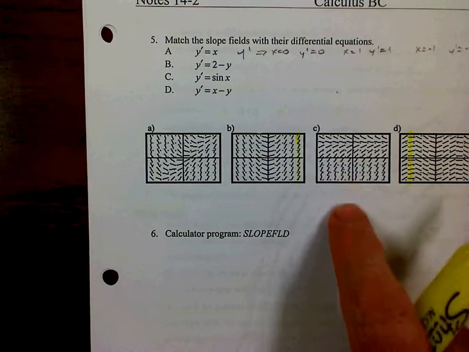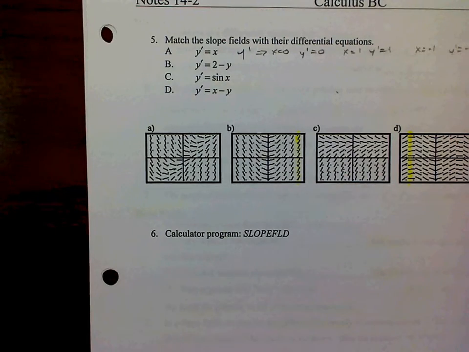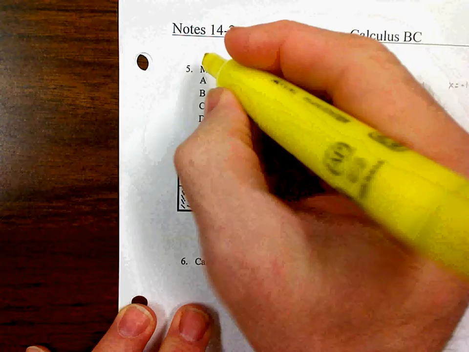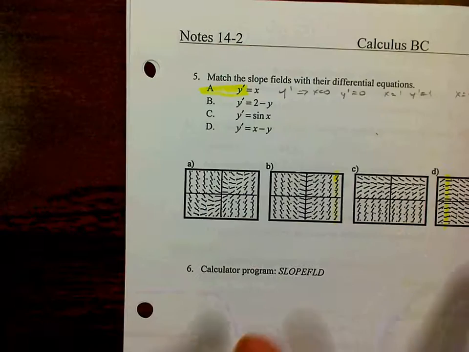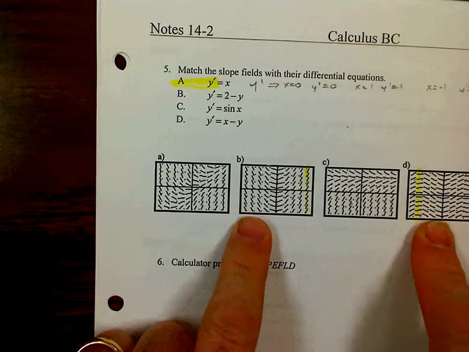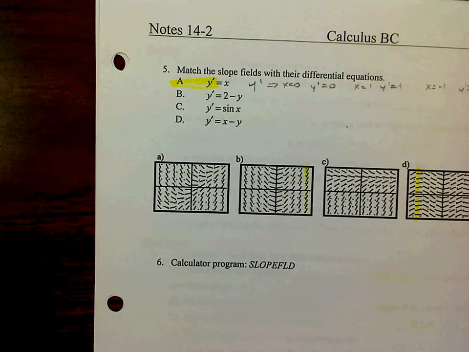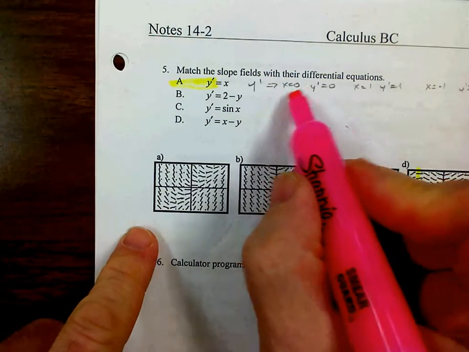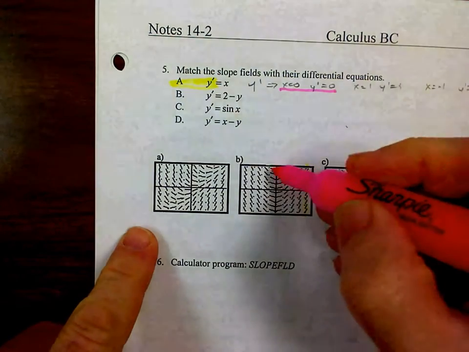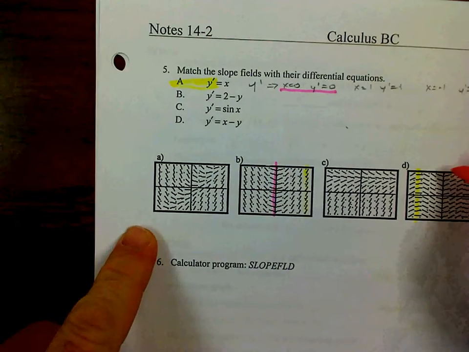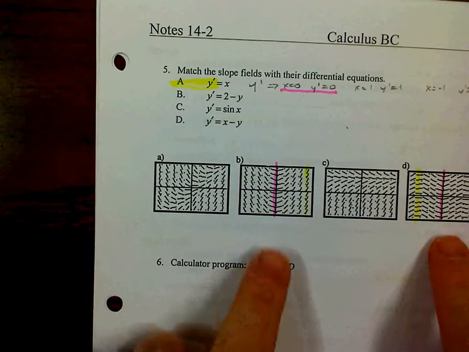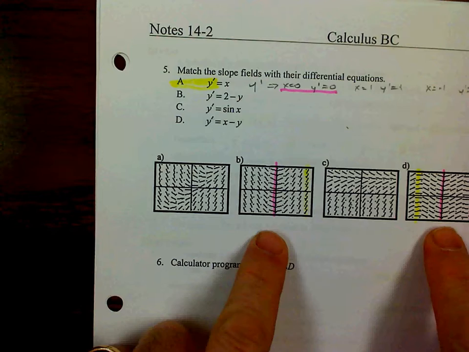So we know for sure that A is either going to be B or D. So let's look closely at the easy points. The first one we did, we said, if x equals 0, if we're on the y-axis, our slope should be 0. It pretty much looks the same for both of these. When x equals 0, our slope is 0.